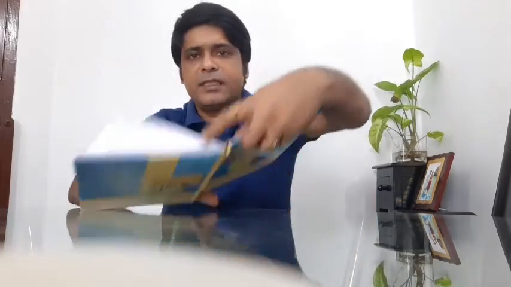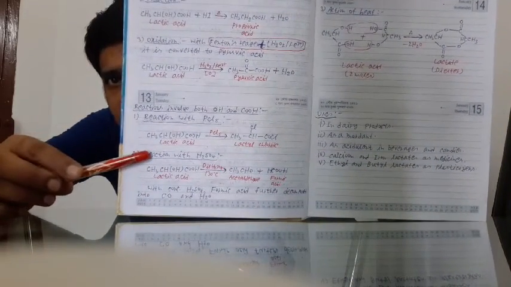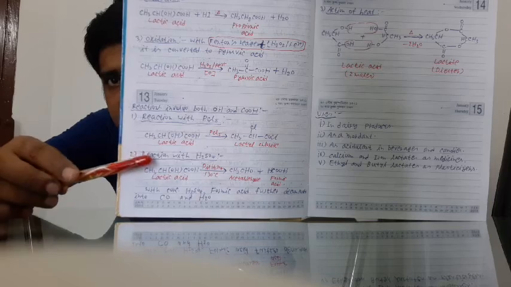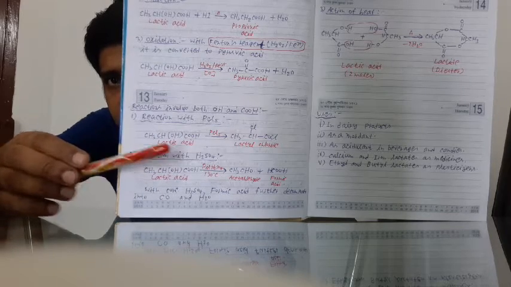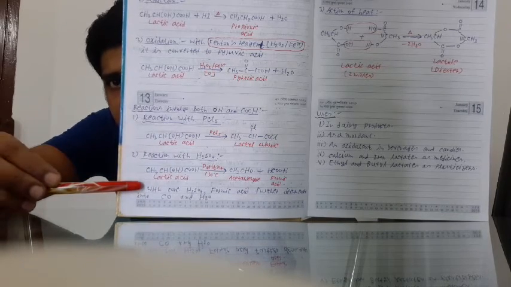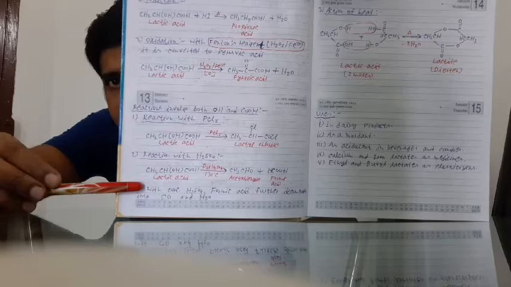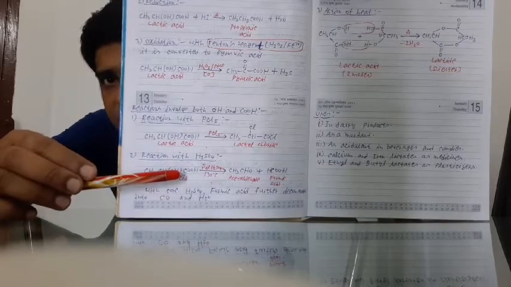Okay. See here, in the first reaction I have given the reaction of lactic acid with phosphorus pentachloride. And this reaction is lactic acid with dilute sulfuric acid at 130 degrees Celsius. Clear? And the last reaction is the action of heat.